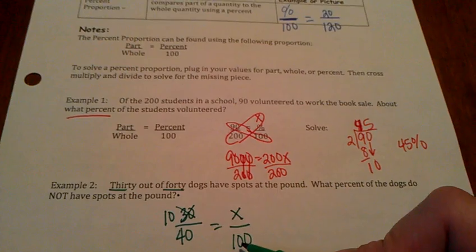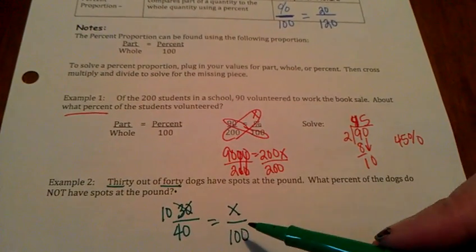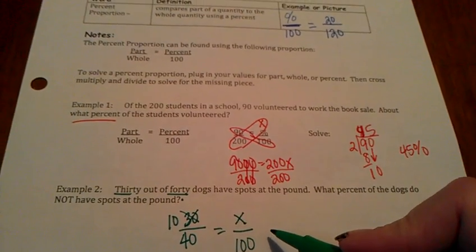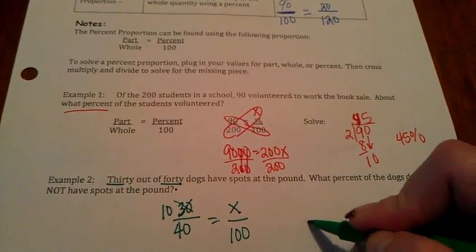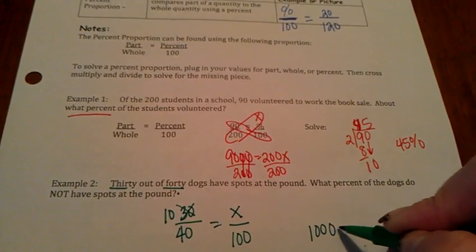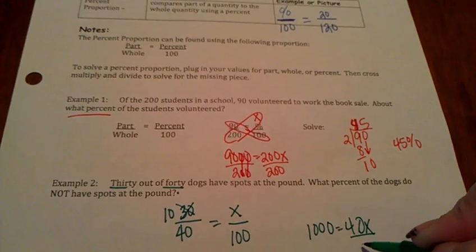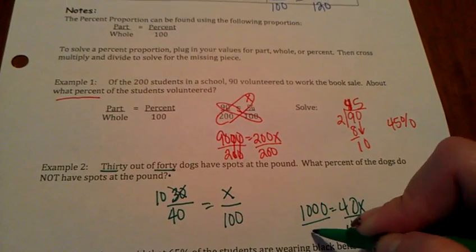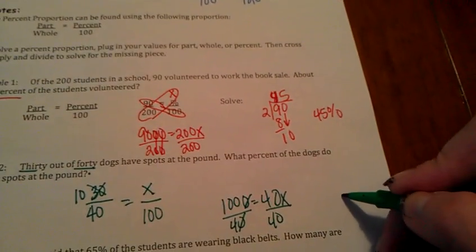100 is a given number. It's in every proportion. 100, 100, 100. If we're talking about a percent, it's an automatic number. 10 times 100 is 1,000, and that is equal to 40X. Divide by 40, get rid of our zeros. 100 divided by 4.